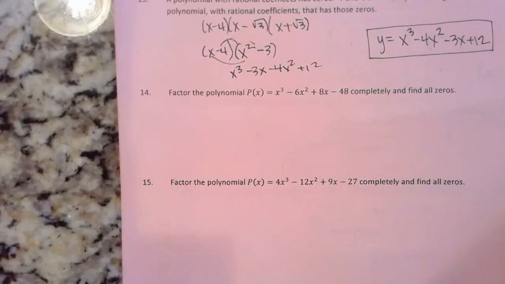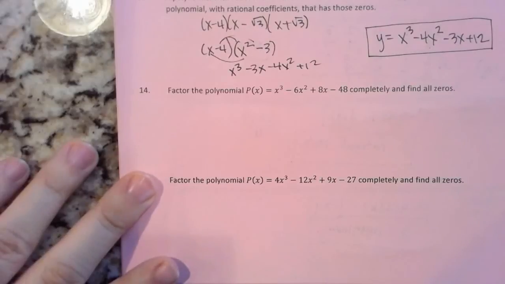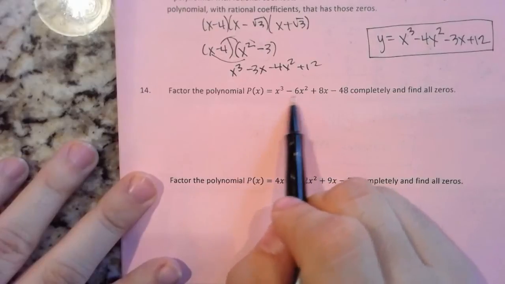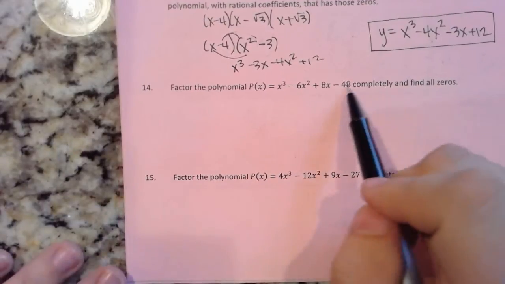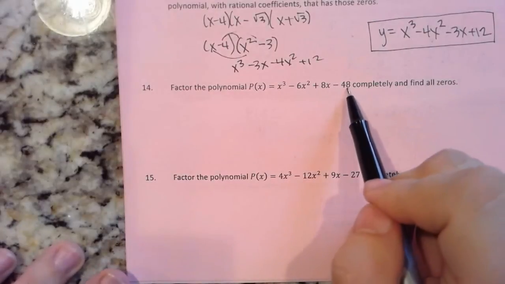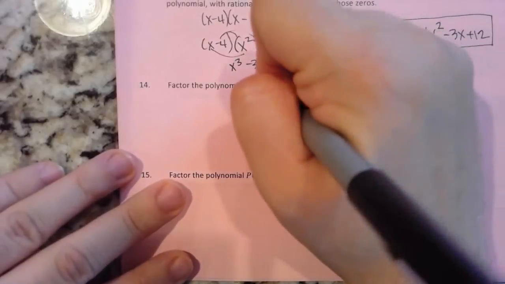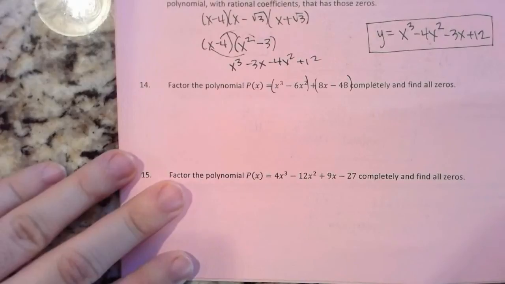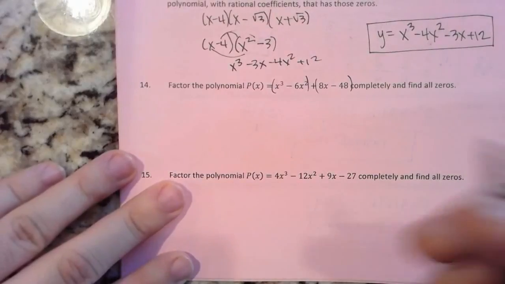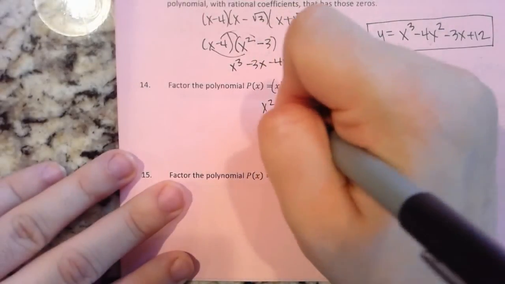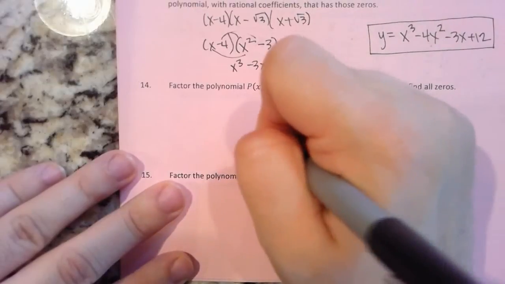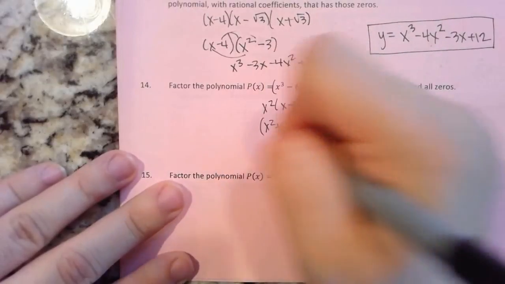All right, factor the polynomial completely and find all zeros. So, two answers here. One, we have to factor it. I'm going to first look to see if I can factor by grouping. On this one, I'd be able to pull out an x squared. On this one, if I pulled out an 8, would I be left with x minus 6? Yes, so factoring by grouping works. Otherwise, you could use synthetic division. Alright, so x squared times x minus 6, plus 8 times x minus 6, is x squared plus 8 times x minus 6.